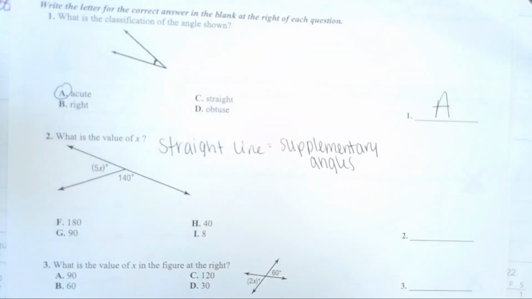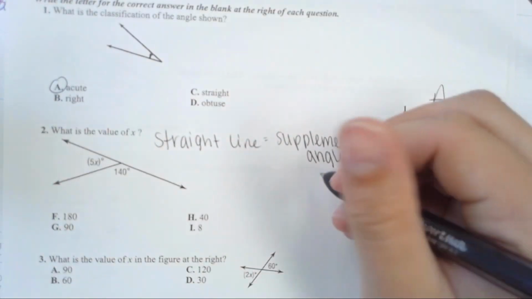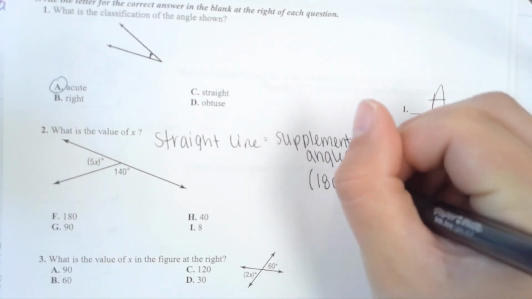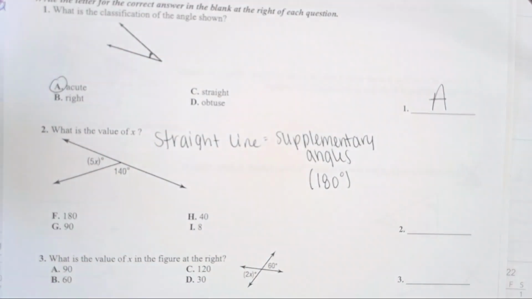Are supplementary angles equal to 90 degrees or 180? If we have a straight line, these are going to be equal to 180 degrees.